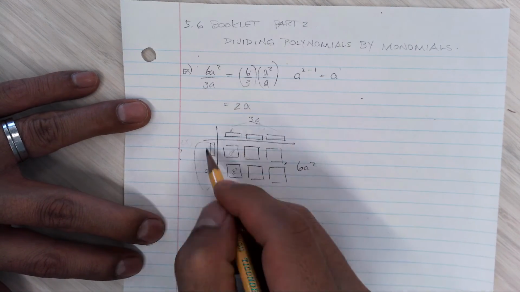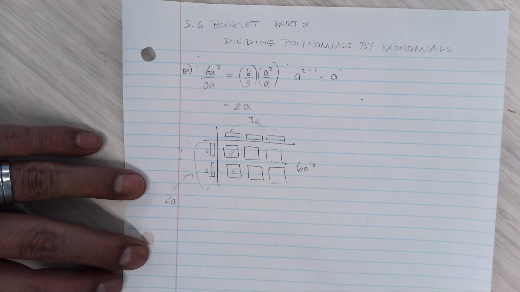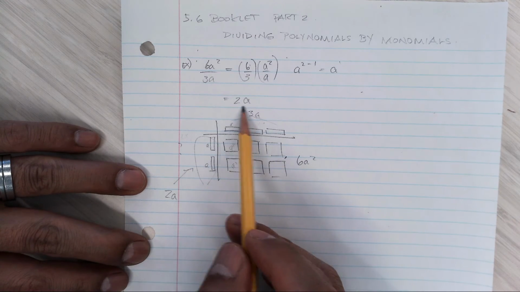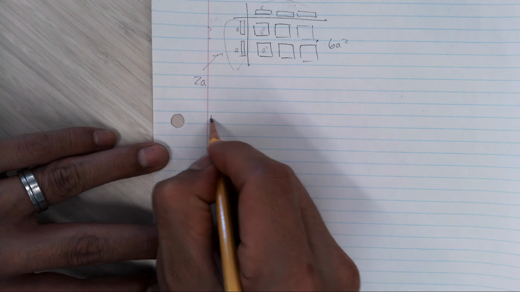And so what is our answer here? This answer is 2a. And isn't that what we solved in our polynomials? Okay. Now let's try this one. Let's try another example here.